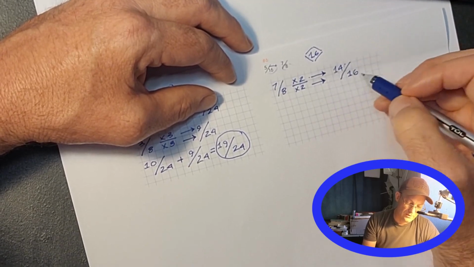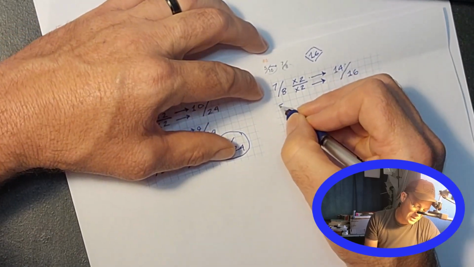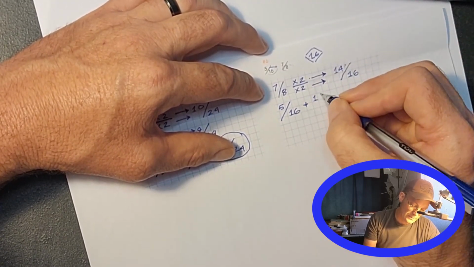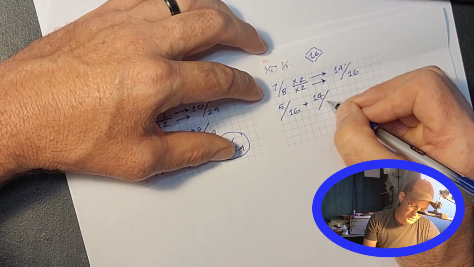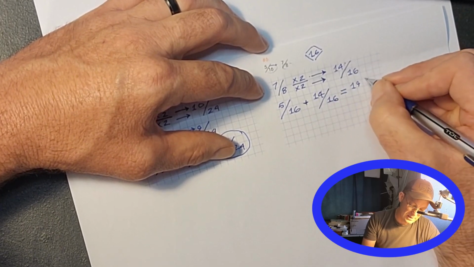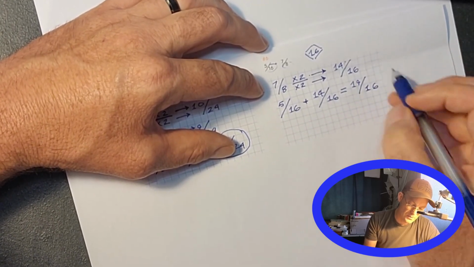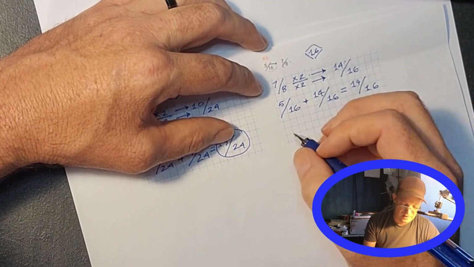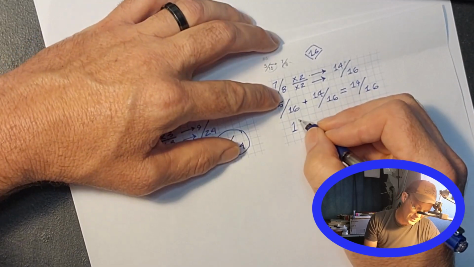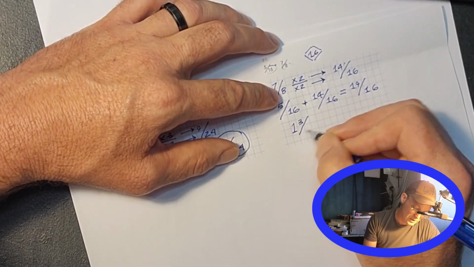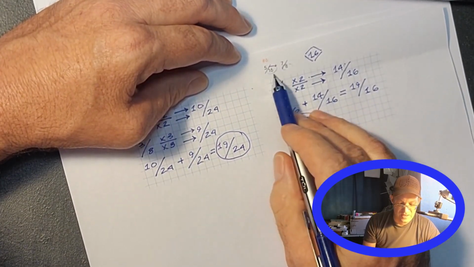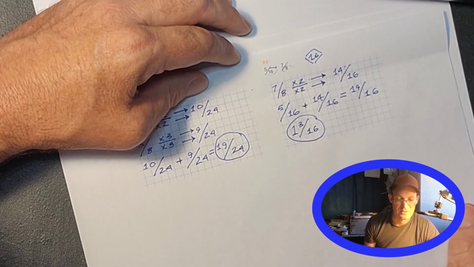That checks. So now we've got our fractions in our common denominator, so we can take 5 over 16 plus 14 over 16, and that equals 5 plus 14 is 19 over 16. This is an improper fraction, so we want to convert it. 16 goes into 19 one time. Then we're left over with 3/16, which can't be simplified. So our answer is 1 and 3/16. So 5/16 plus 7/8 is 1 and 3/16.